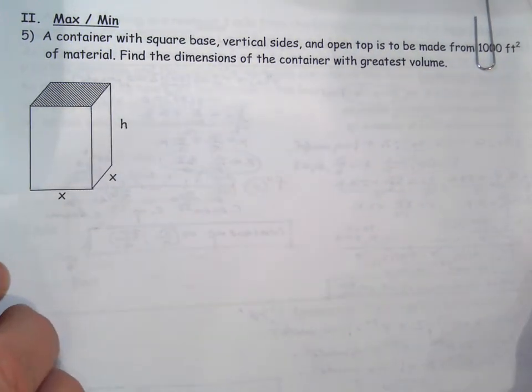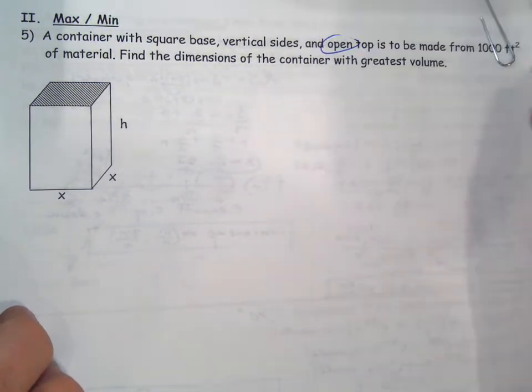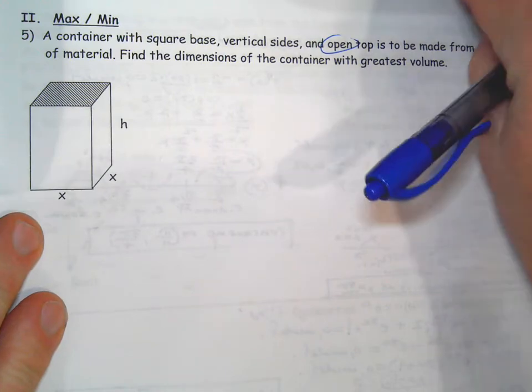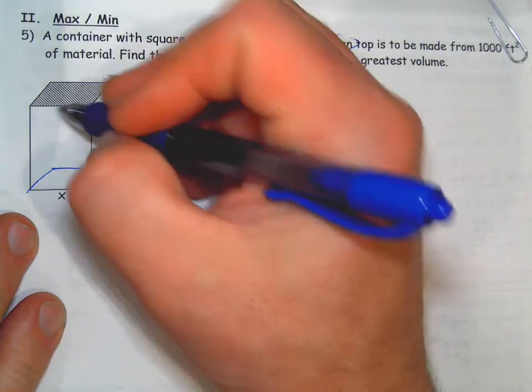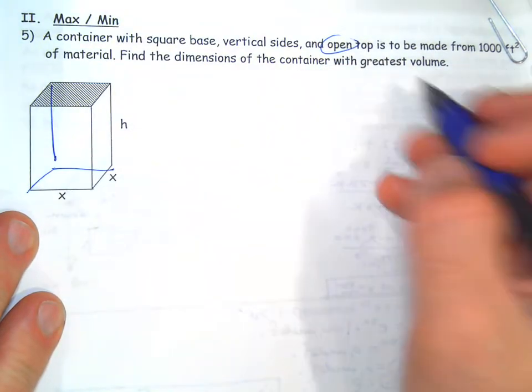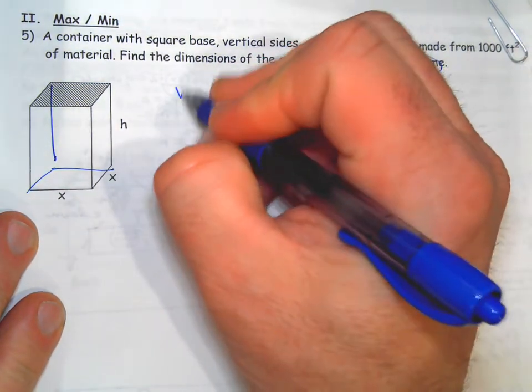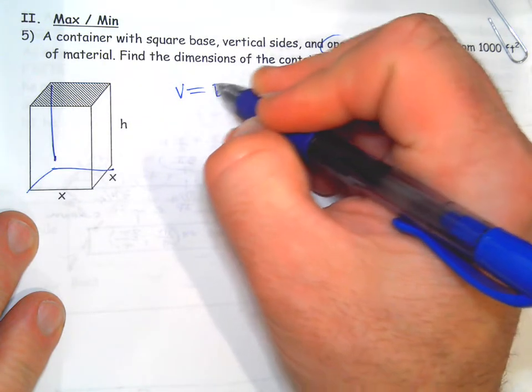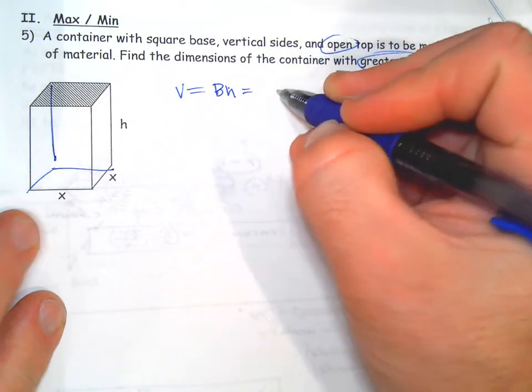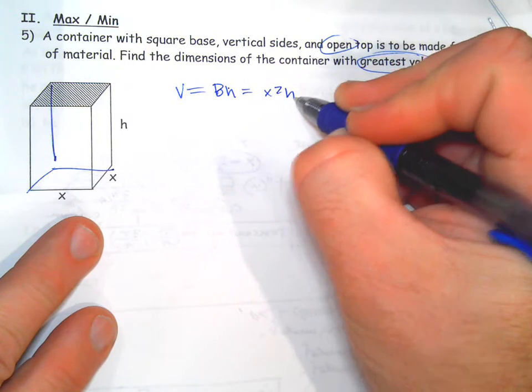Okay, a container with square bases, vertical sides, and an open top is made of 1,000 square feet of material. Find the dimensions of the container with the greatest volume. So we need volume, which is base area times height, which is x squared times the height.